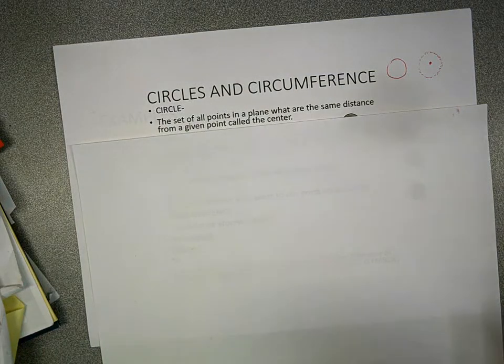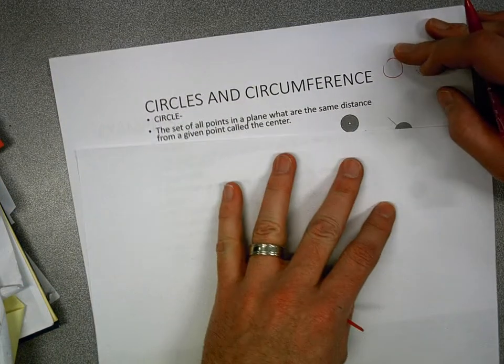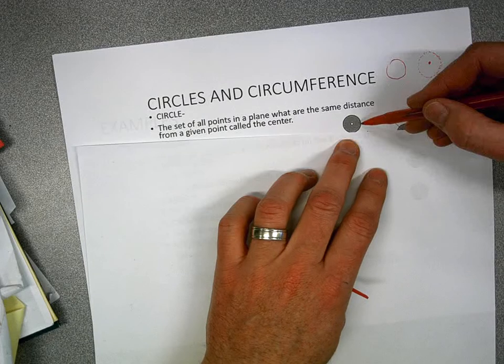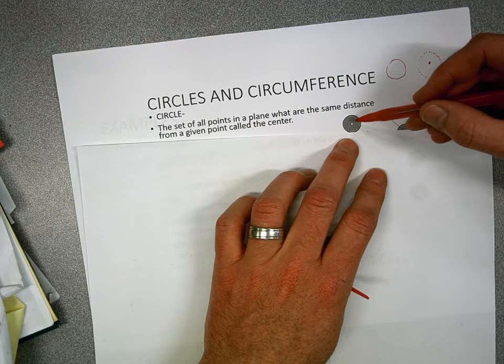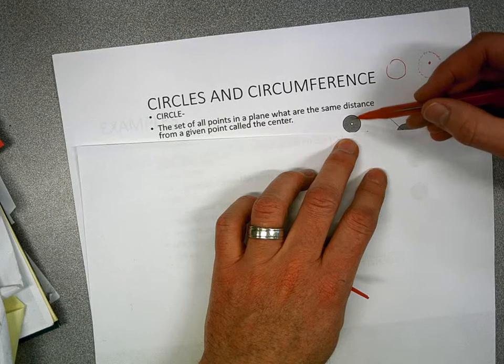All right, so for your note purposes, go ahead and just draw a circle. And what I'd like you to do is also in that circle draw a center to the circle as well, because you're going to find that the center is very important in our vocab today.